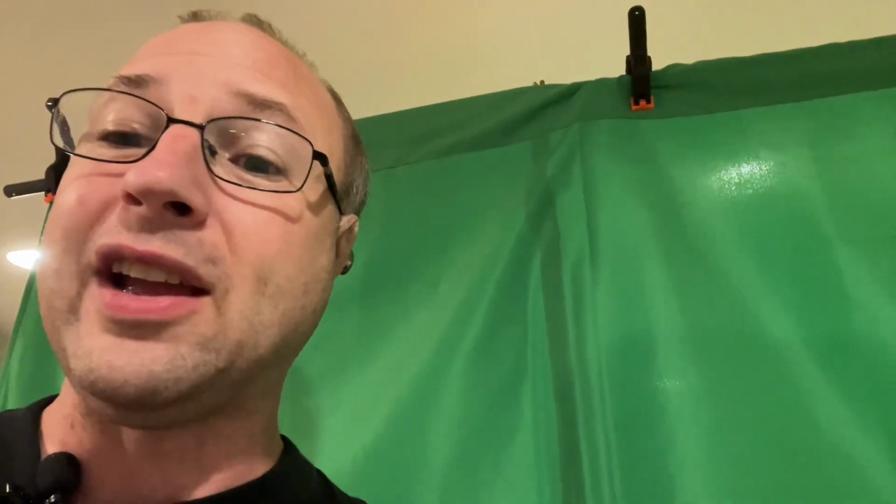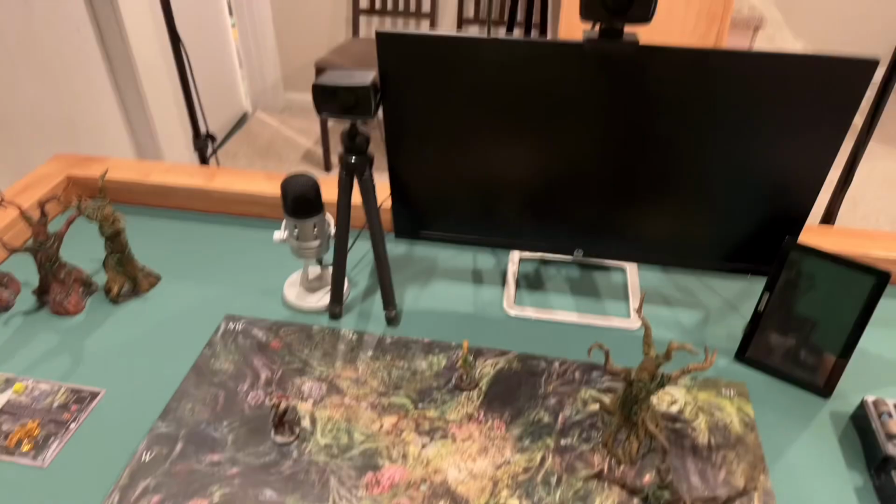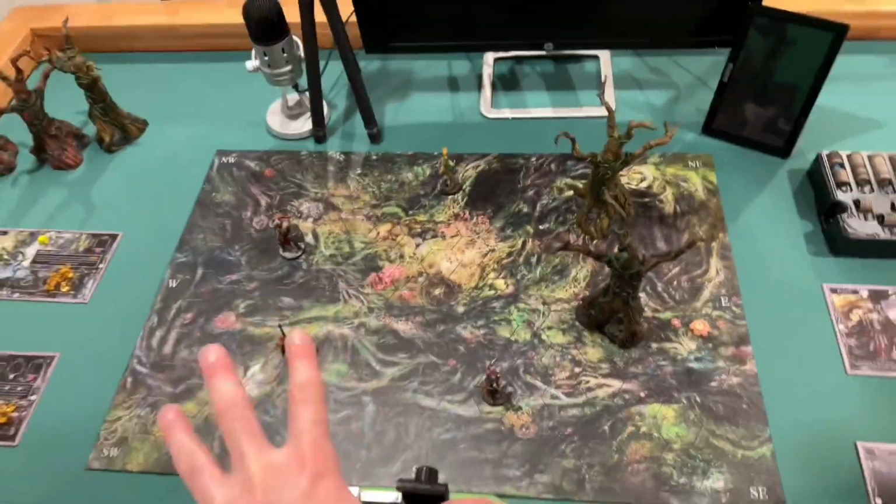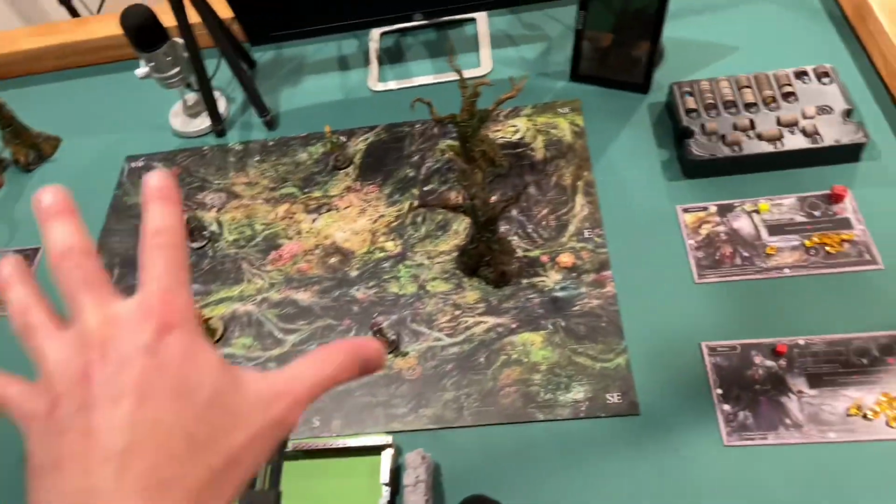So here is what my table looks like. It is going to look like, let's see if I can find my button on my phone. There it is. It looks like this. This is where my table is. It's a kind of inlaid table that I'm able to put all the neat things out on.